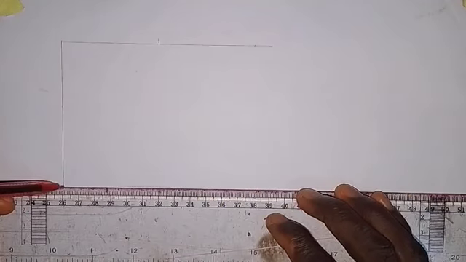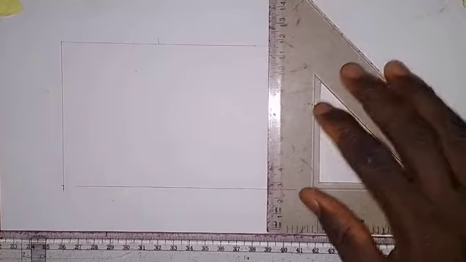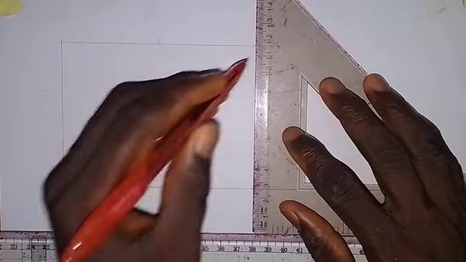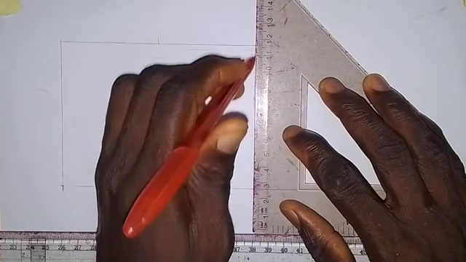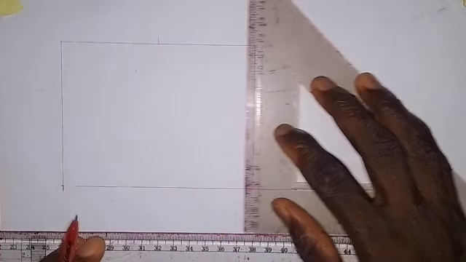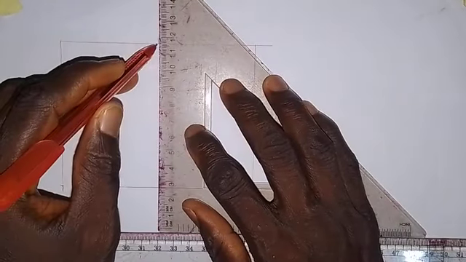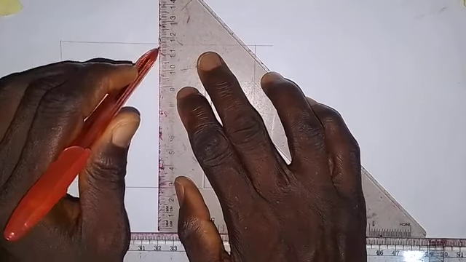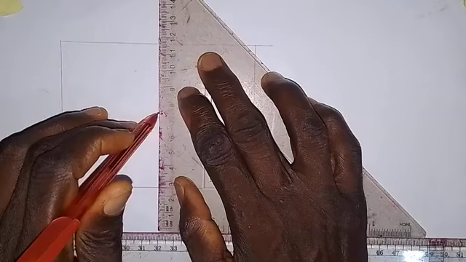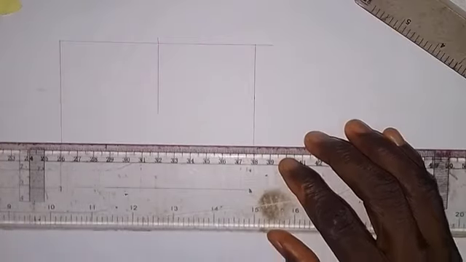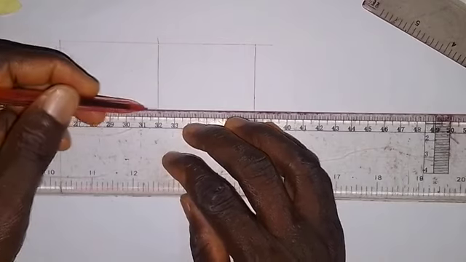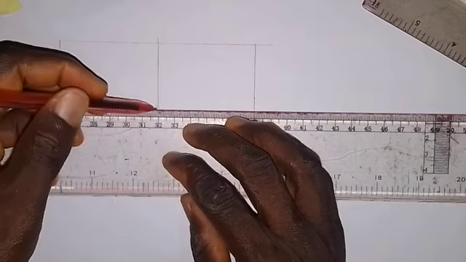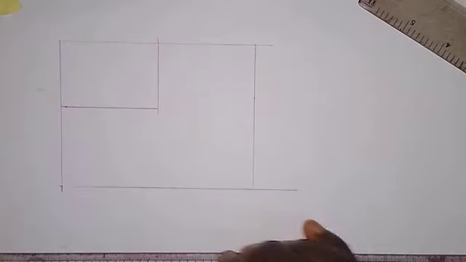So I need to make it more visible, so we have it like this, and then we are going to draw a vertical line here. Coming to this point, we draw a vertical line down from this point. Then coming to this point, we draw a short vertical line from here down a bit. Then from this point where we have 40 millimeters, we draw a horizontal line to touch this. Okay, so we have both the bigger and the smaller rectangle in place.